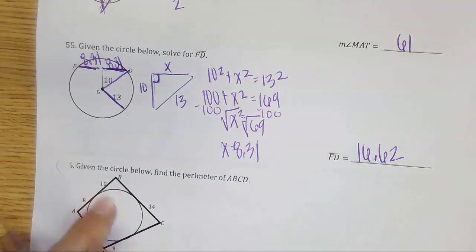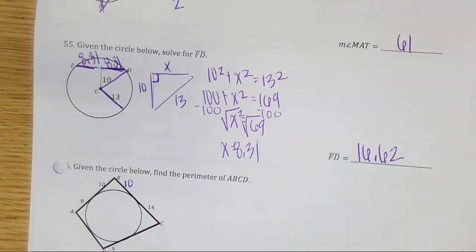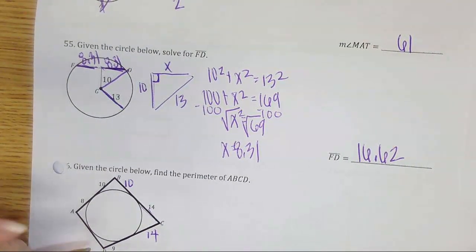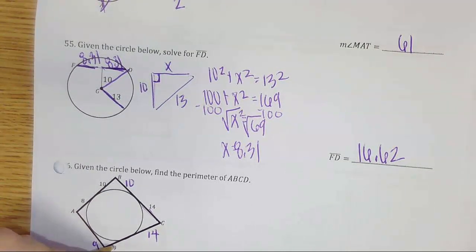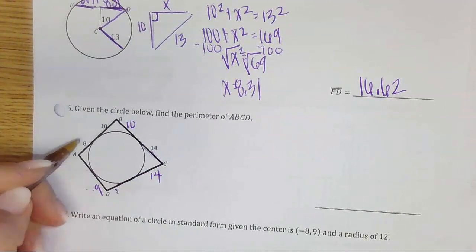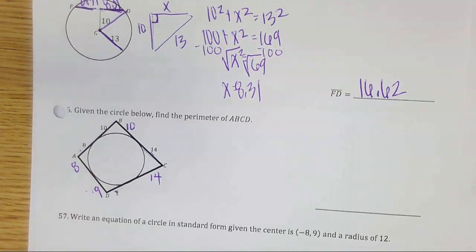All right, well, we know that if this is 10, then this is 10. And if this is 14, then this is 14. And if this is 9, right there, then this is 9. If this is 8, then this is 8.